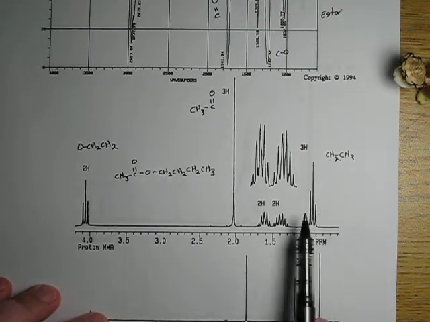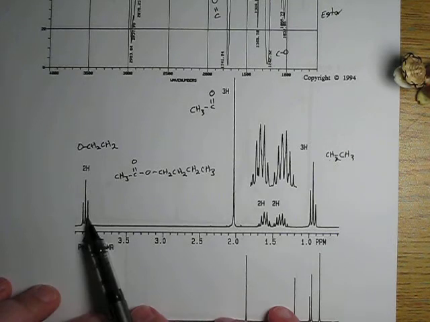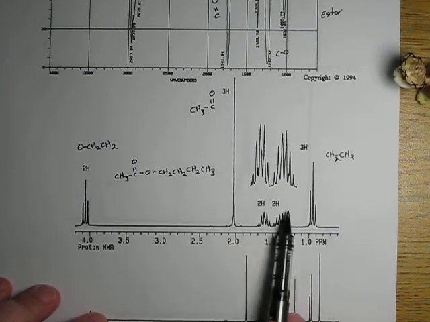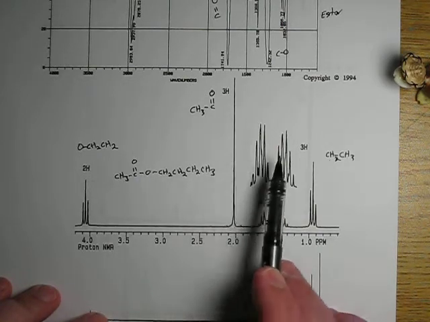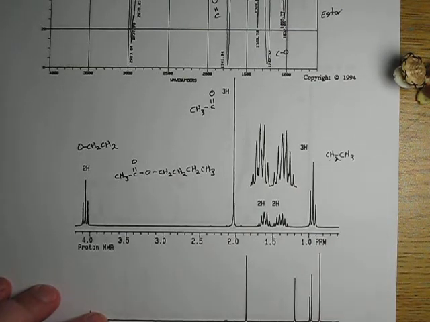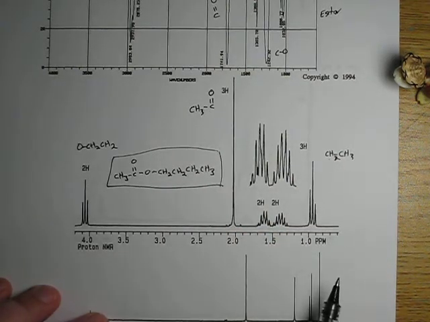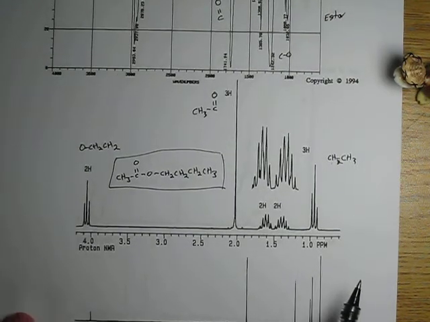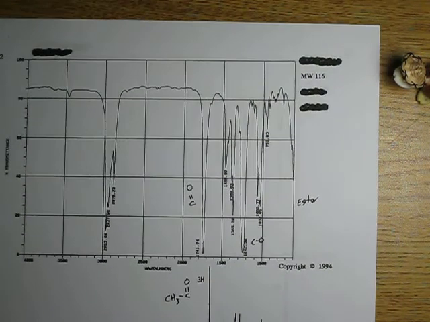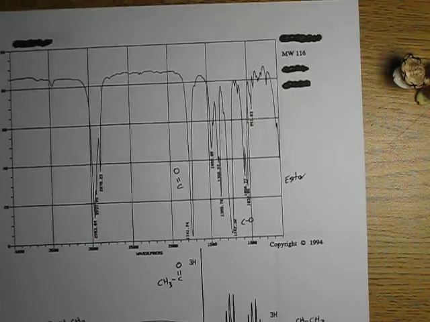Let's double check. How many CH2s? 1, 2, 3 CH2s. I got that from the integrations. 2 CH3s. We got my carbonyl in there. And if you were to add up 12 for carbon, or the mass of the carbons and the oxygens and the hydrogens, you will find that this goes to 116. Phew. Well, we've got 2 more to go.